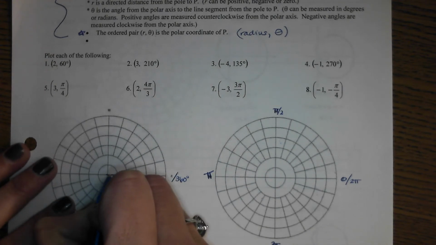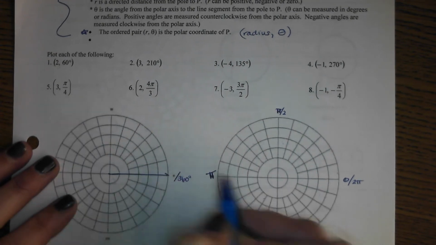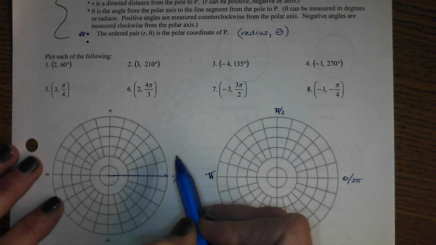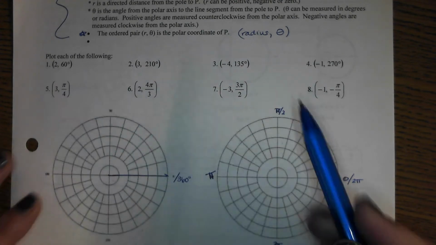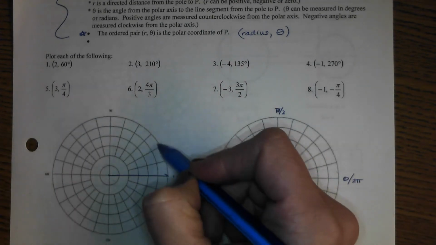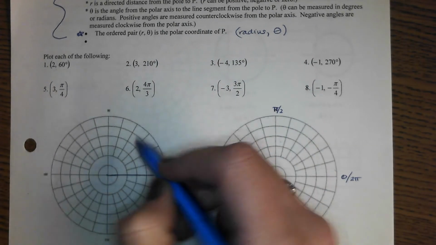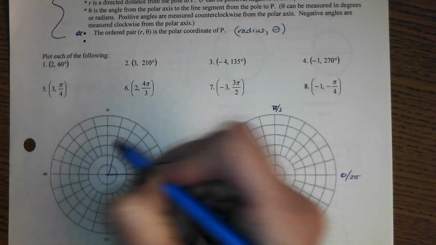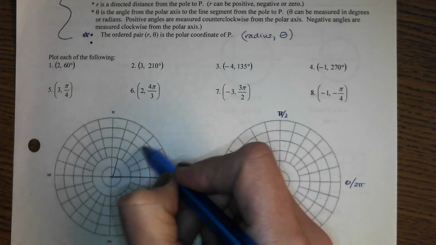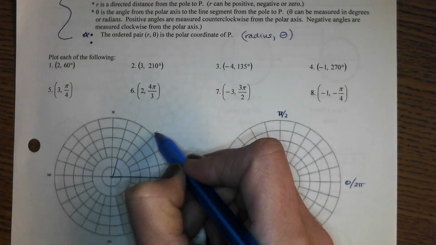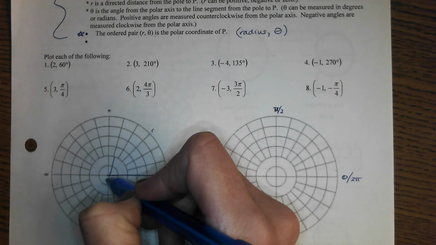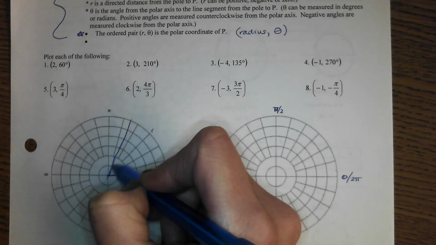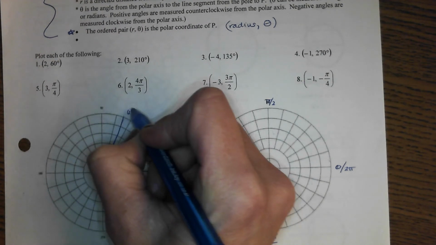So on this first one, this is called the polar axis. That's like your starting axis. And then we're opening up to a 60-degree angle, which would be right around here. So where's 45? There's 45. So there's your 60-degree angle.